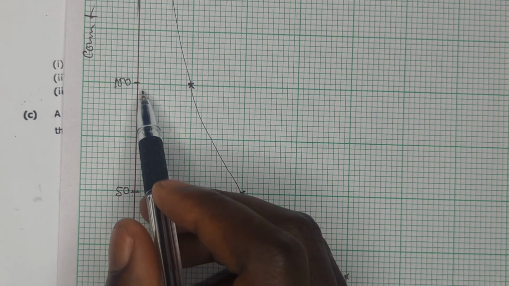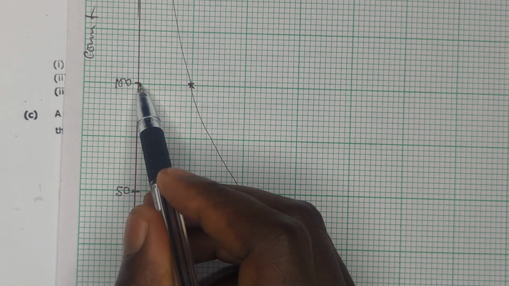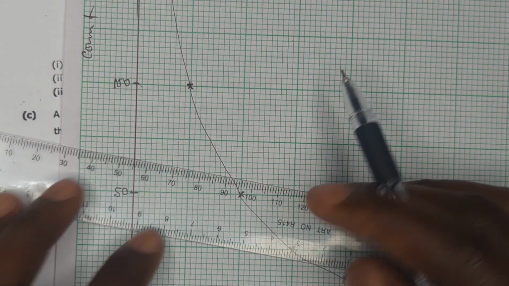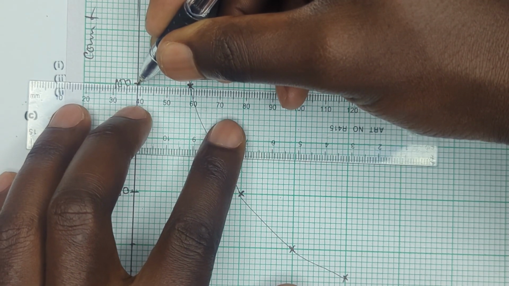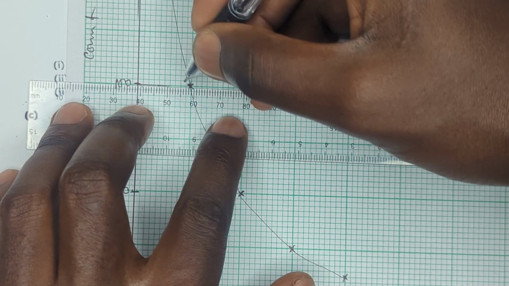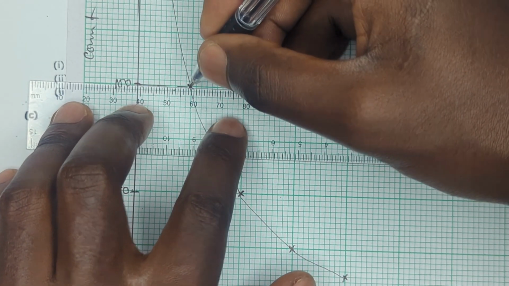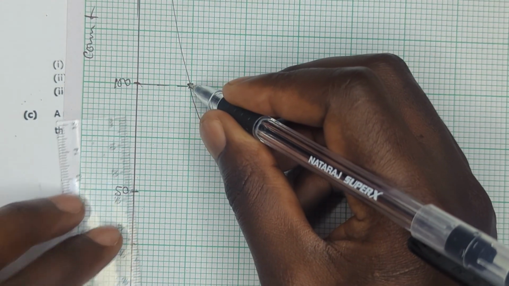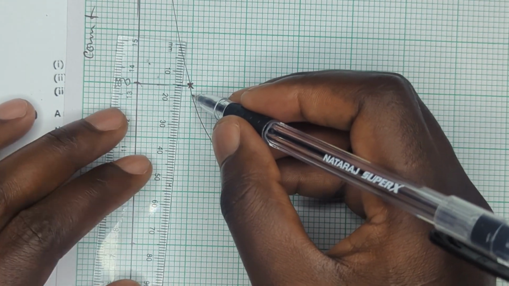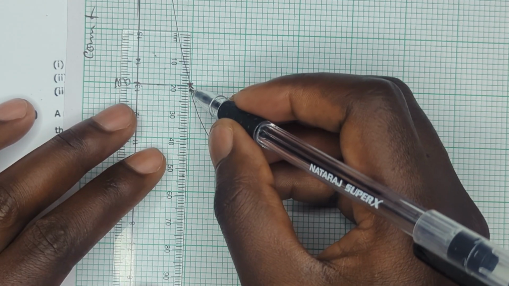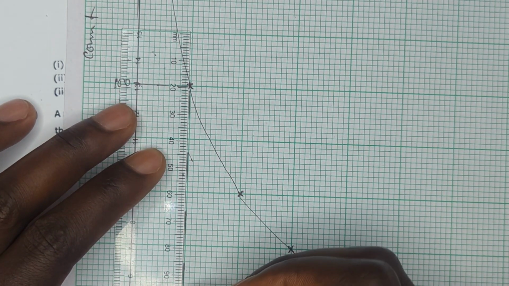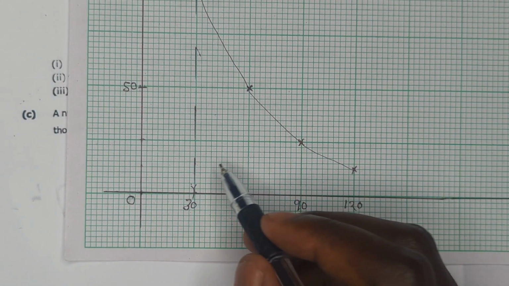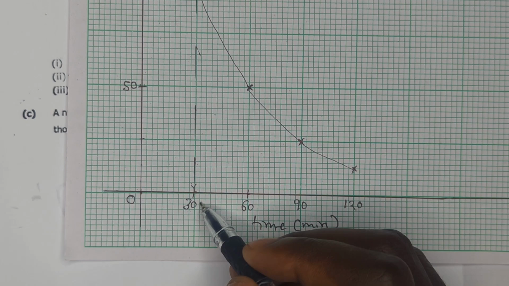So 100, it is here. So we are going to draw a dotted line where this 100 is. So where it is meeting the curve, where it is touching the curve, we drop the line. And here it is dropping at 30.